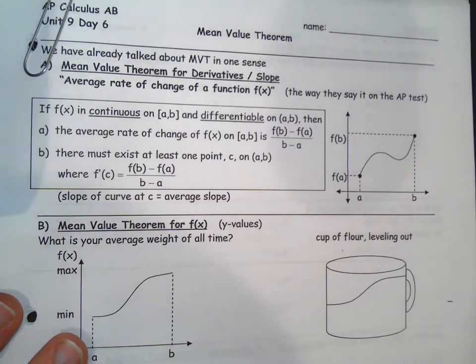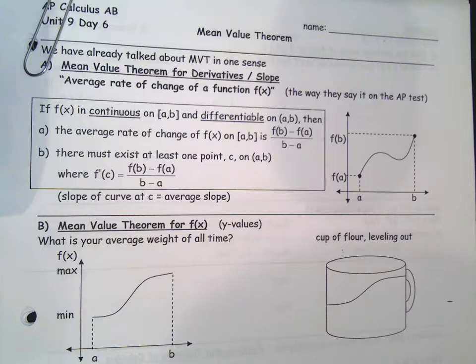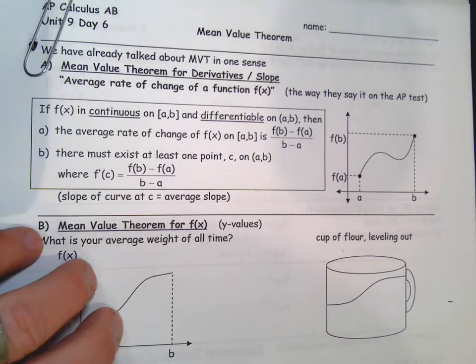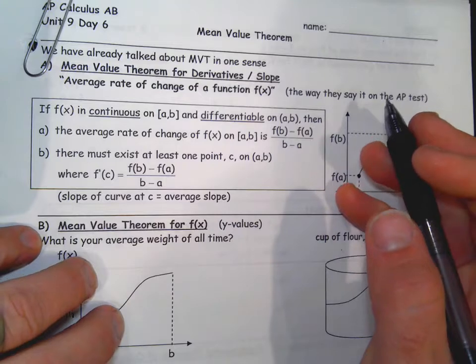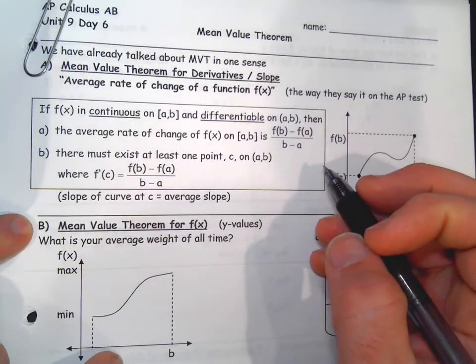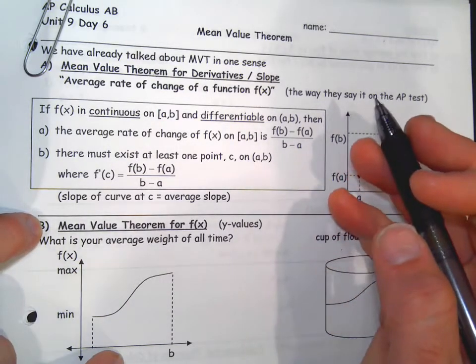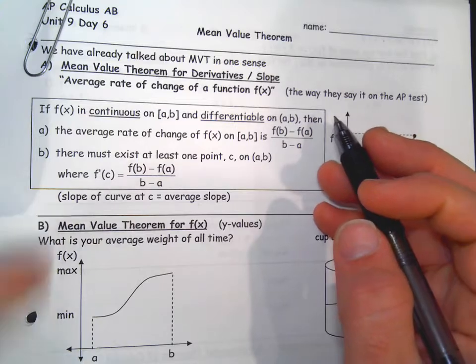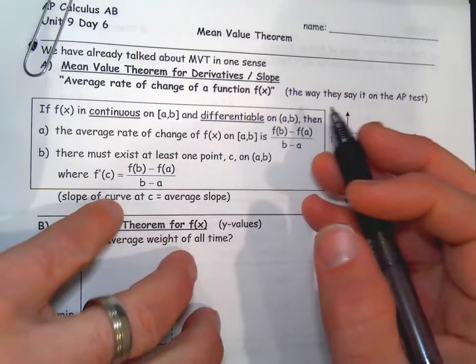AP Calculus AB, Unit 9, Day 6, Lesson: Mean Value Theorem. Now, we've talked about Mean Value Theorem before, but we're going to talk about it in a new way today. We've talked about Mean Value Theorem as the average rate of change, the average slope, and that's like average derivative. So, we could review that real quick.